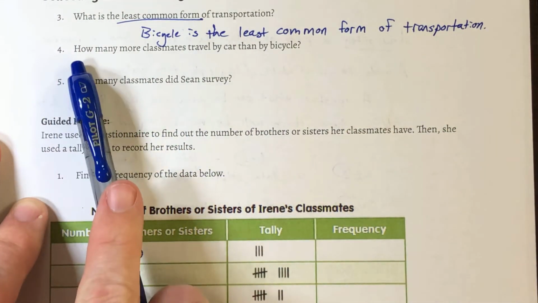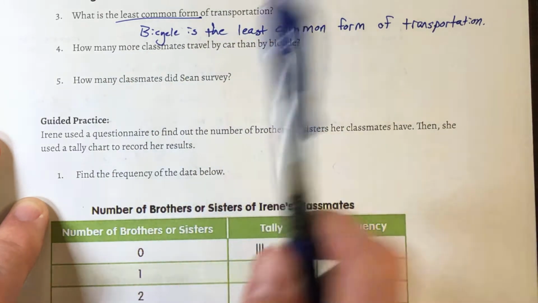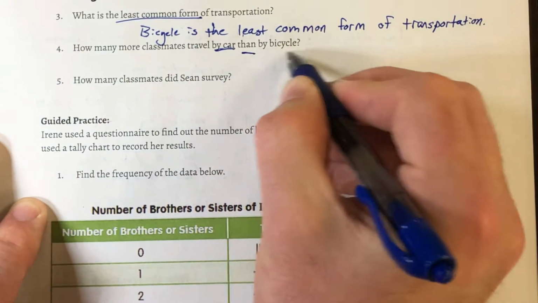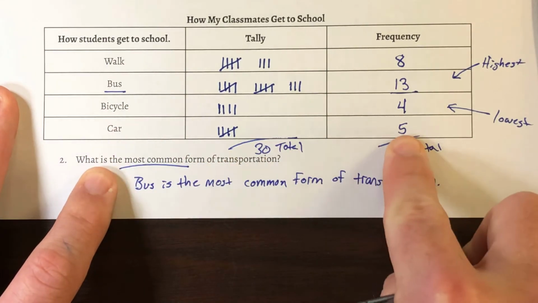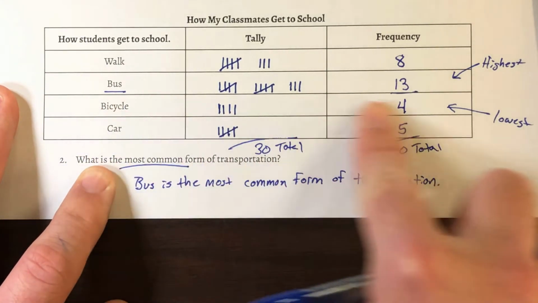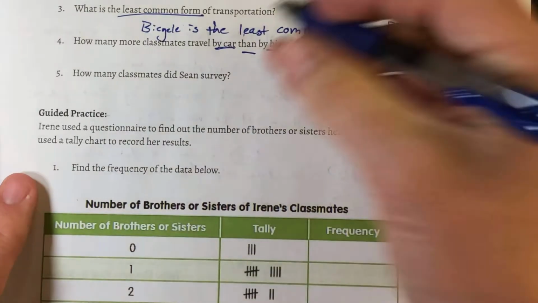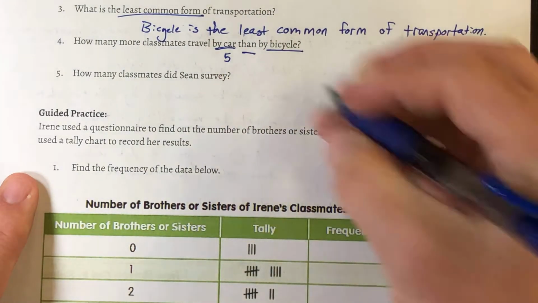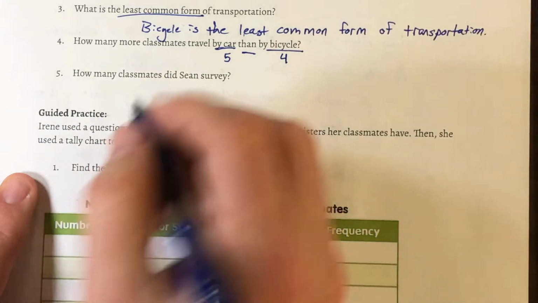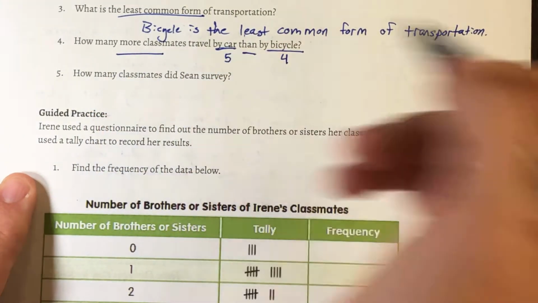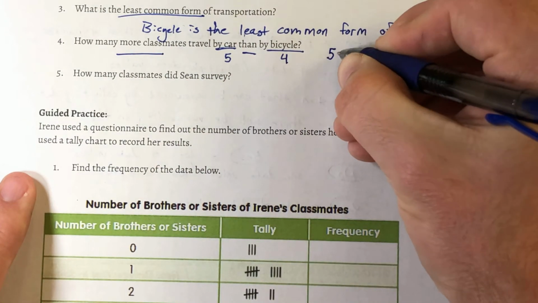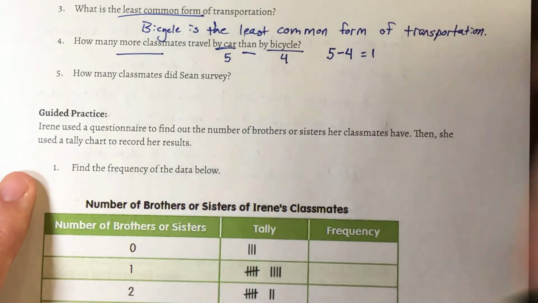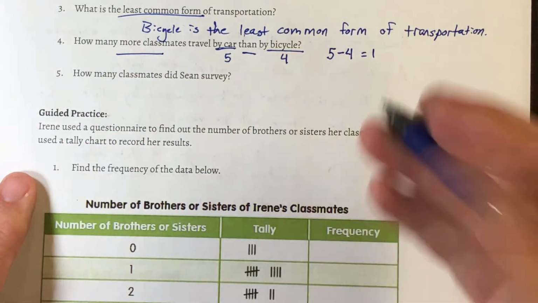Next question: How many more classmates travel by car than bicycle? So we need both pieces of information. How many travel by car? 5. How many travel by bicycle? 4. I want to know how many more classmates travel by car. As you can see, there's more of them, but not many more. So I'm going to subtract 5 minus 4, and I get 1. So that means 1 more classmate travels by car.